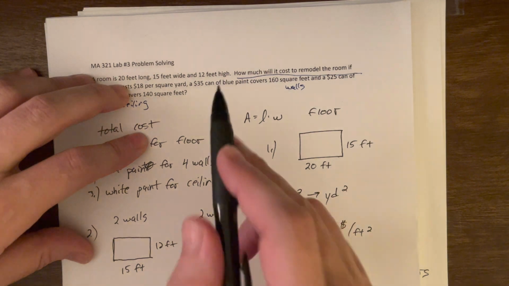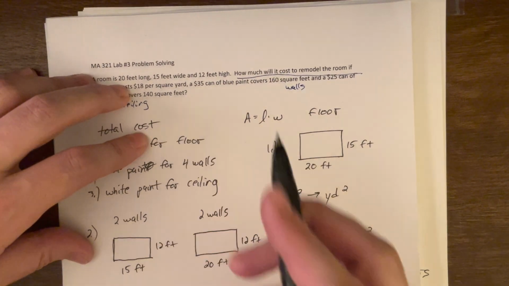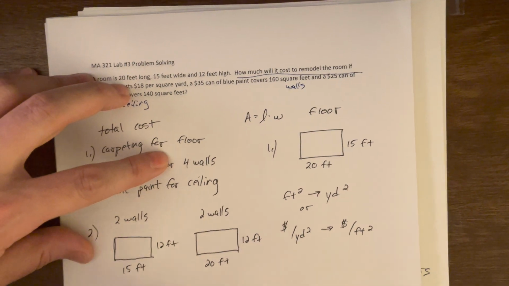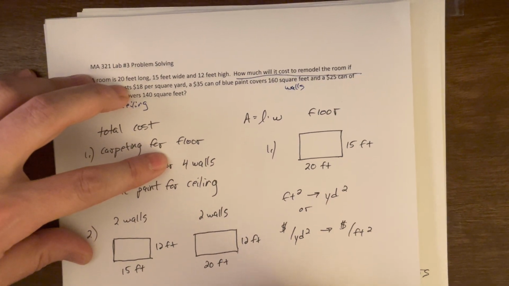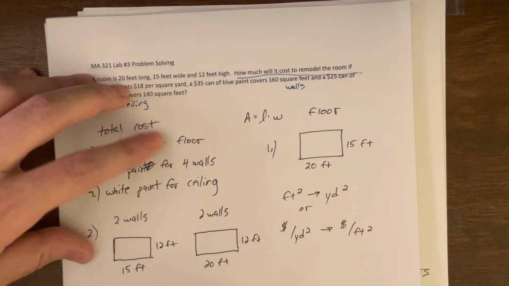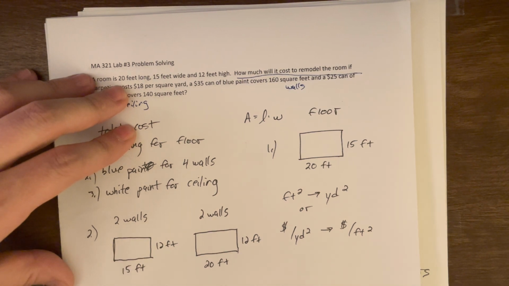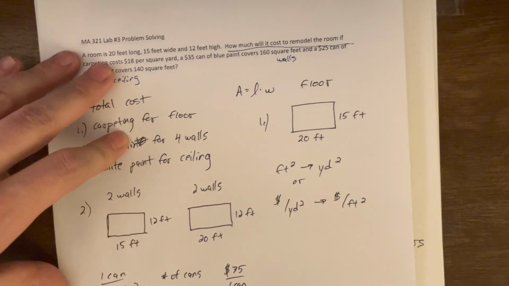And then once you figure out the number of cans, then we could use this. We get the number of cans we need, and then we will have $35 for 1 can, and we will get the price for painting the sidewalls, the cost of painting the sidewalls.